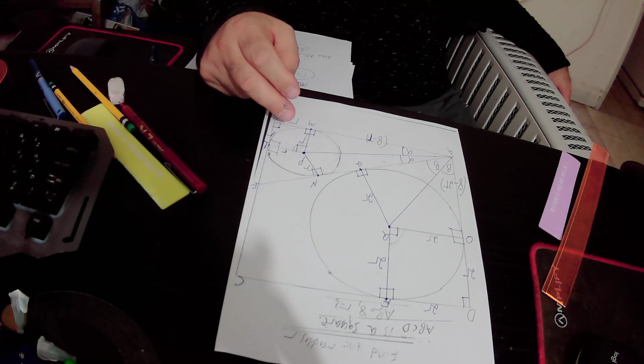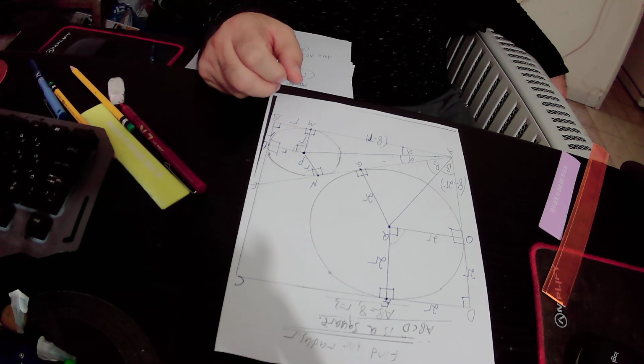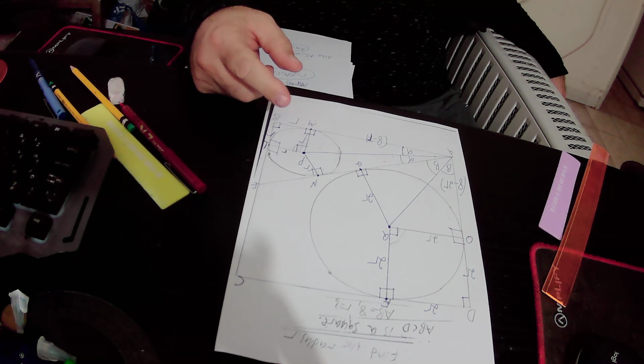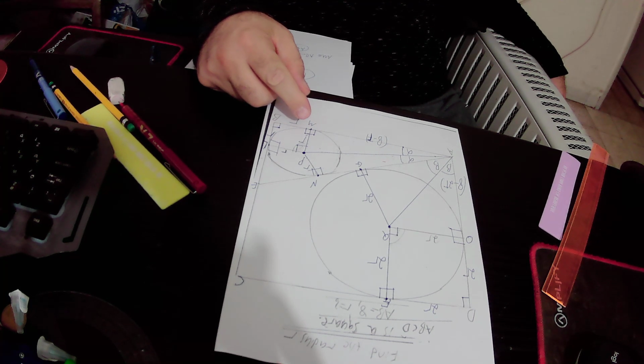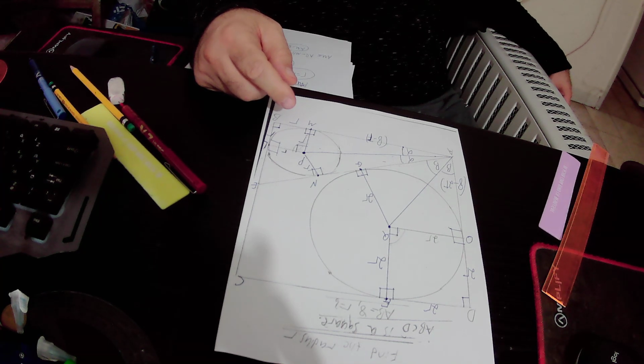And we know that opposite sides of a rectangle are equal to each other, so MB equals PL. But we know that PL equals R, so MB will also equal R. And we also know that the opposite sides PM and LB are equal to each other, but we know that PL equals R, therefore LB will also equal R because PM equals LB. So we found out that the quadrilateral PLMB is a square. Okay?